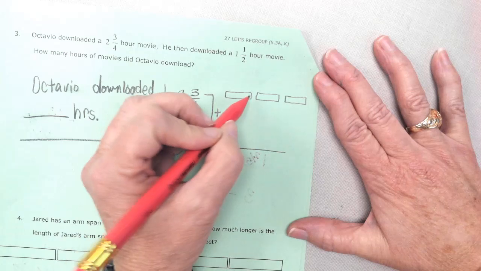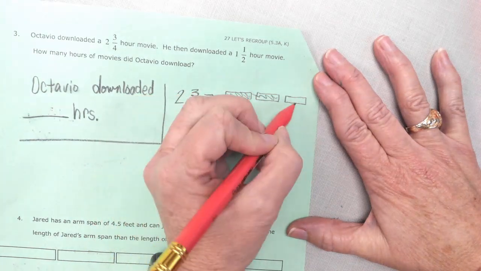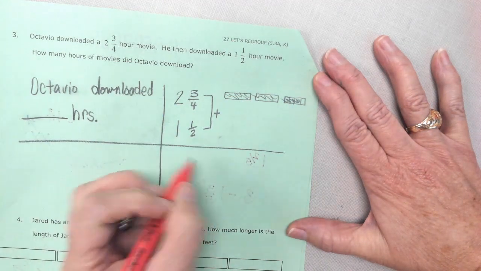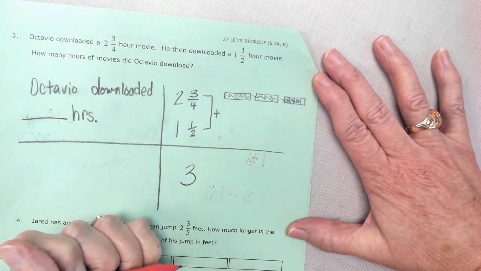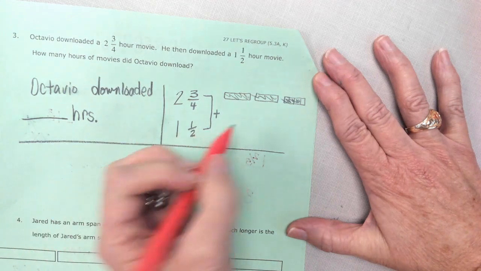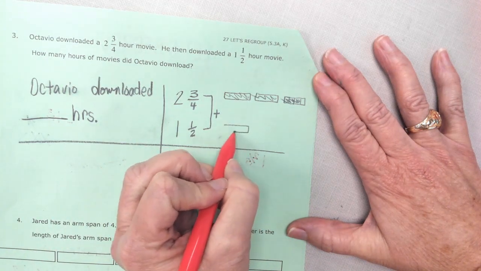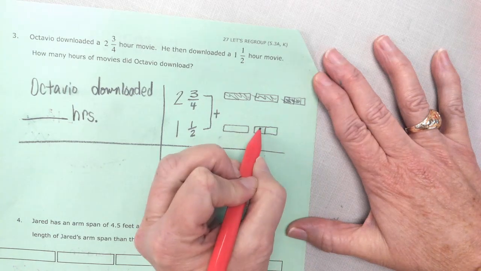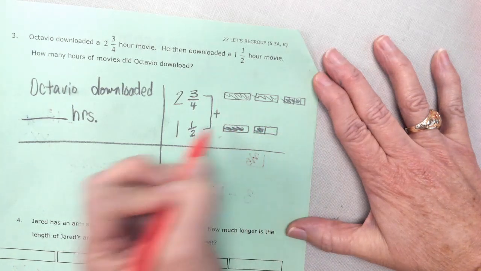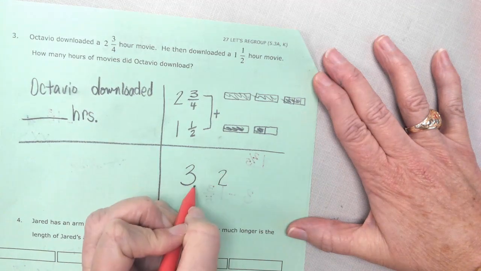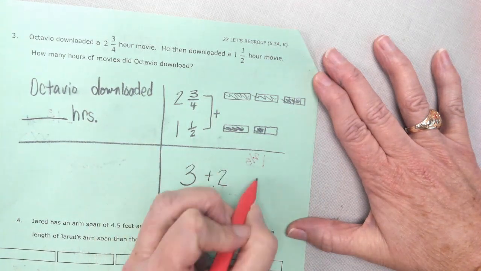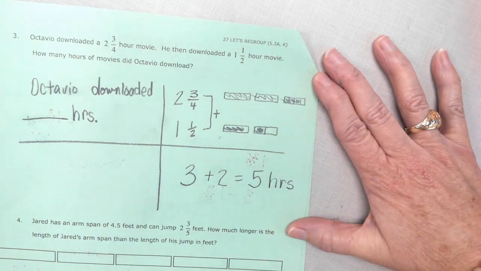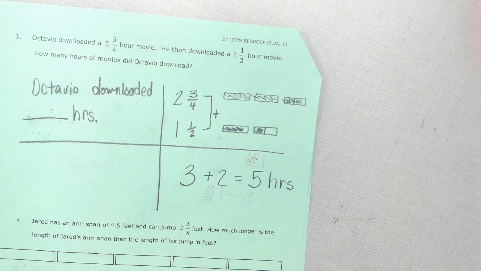So we have 2 3/4, which we might as well call 3 for our estimate. And if I have 1.5, I might as well call that 2. And if we're putting these together, I'm thinking my answer should be pretty close to 5 hours. About 5 hours of movie.